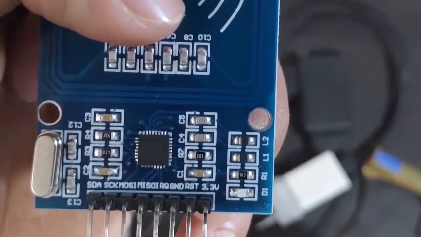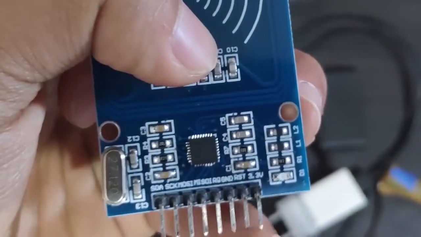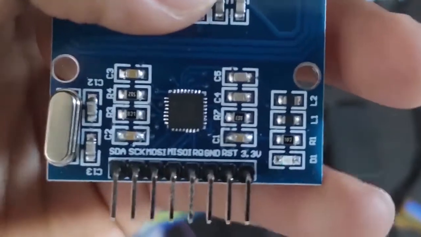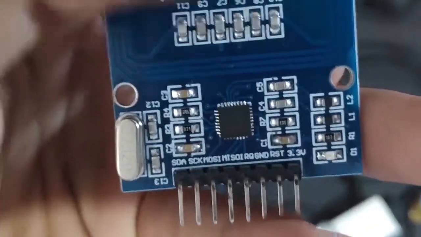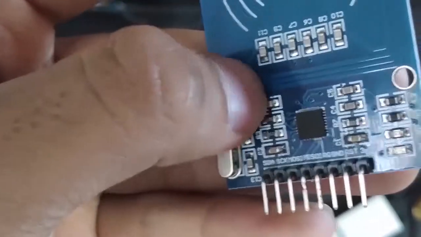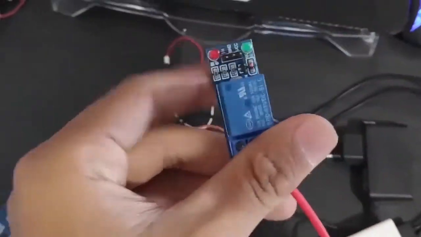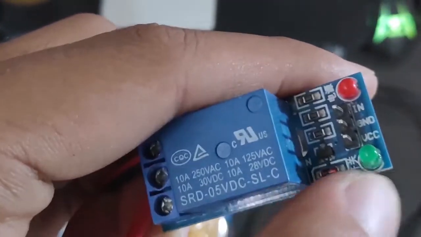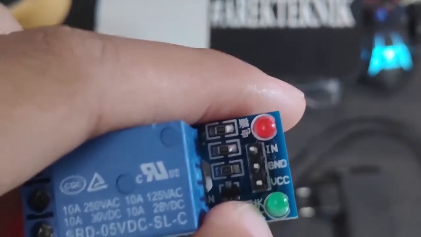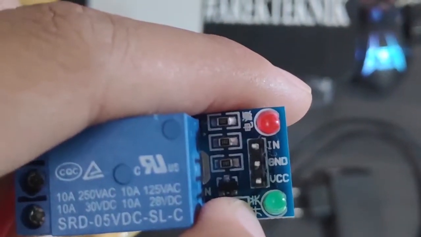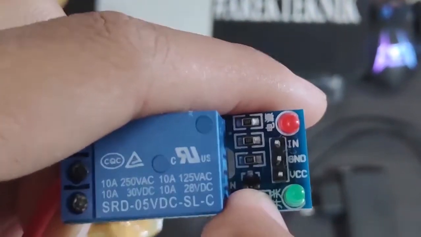In the RFID sensor, we have 1, 2, 3, 4, 5, 6, 7, 8 ports that we should connect to the ports of the Arduino. And then we have a relay. This is the 5-volt relay. In the 5-volt relay, we have an input port for the Arduino port, ground, and VCC for power source.